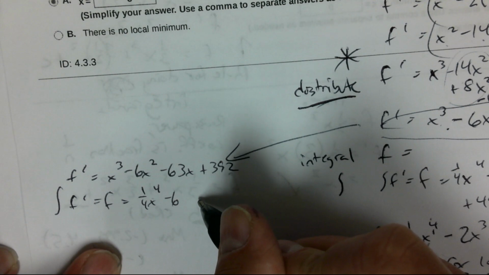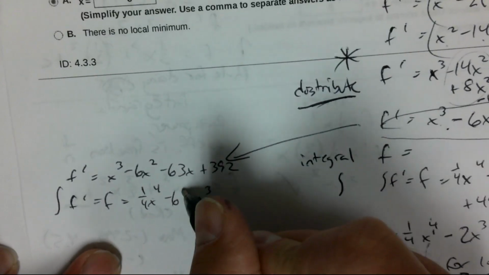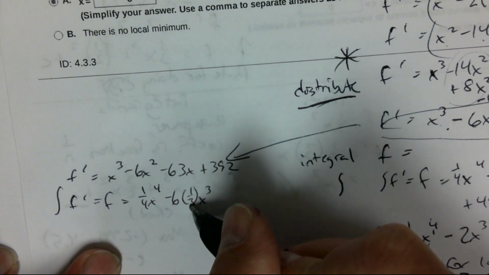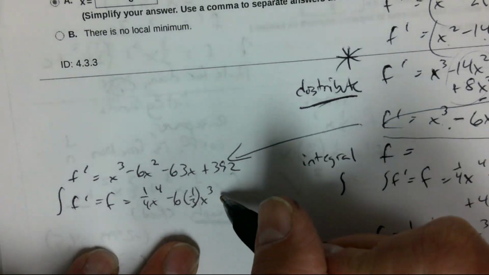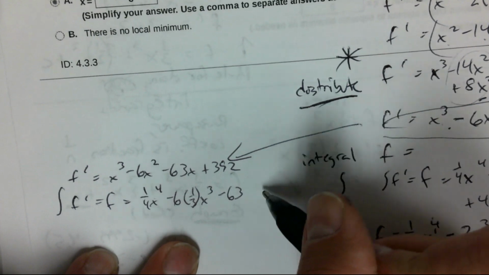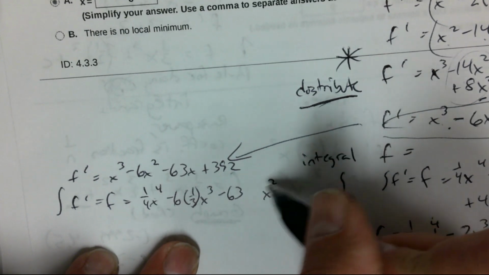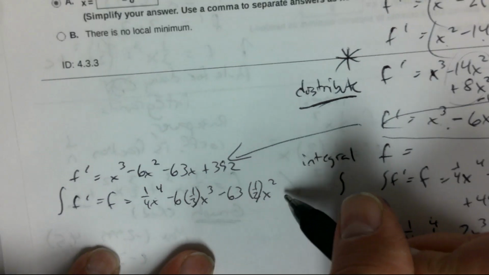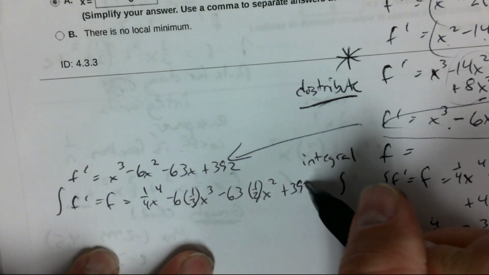Here we do your x cubed, and then we go 1/3, and then minus 63. Here we go x squared, and we have 1/2, and here we go 392x.